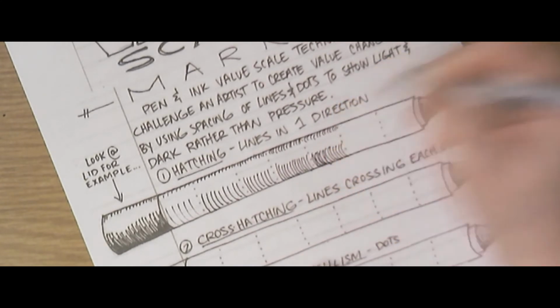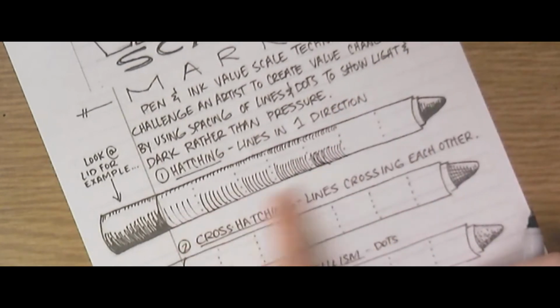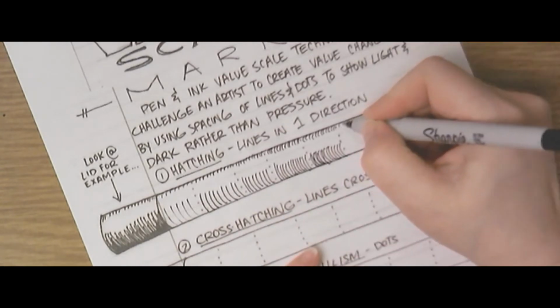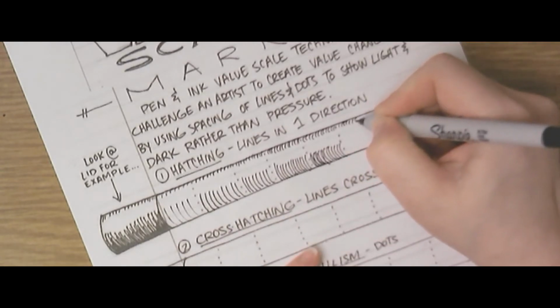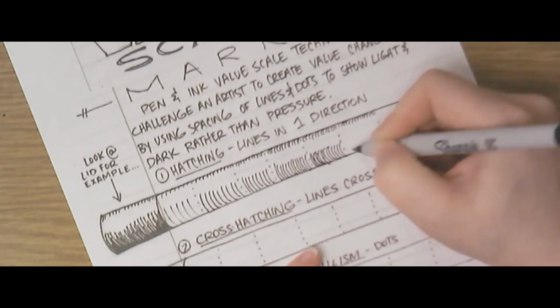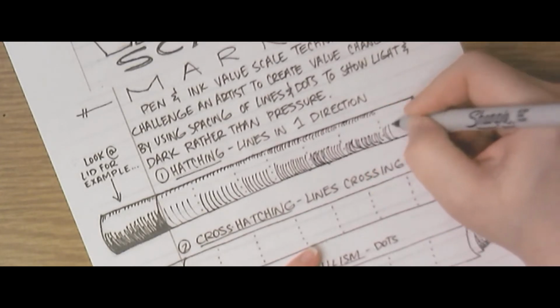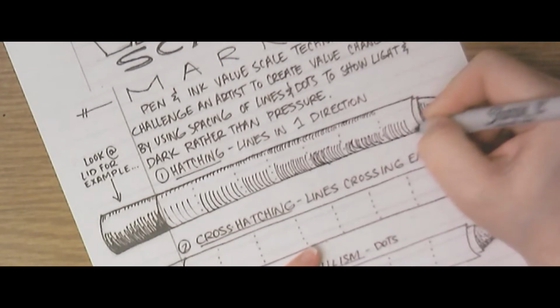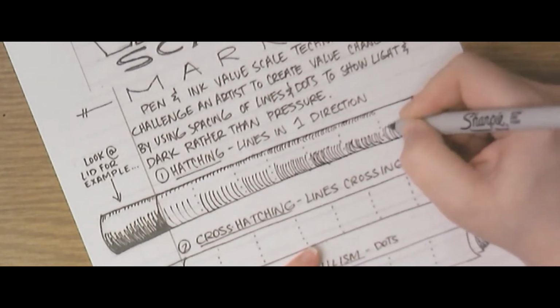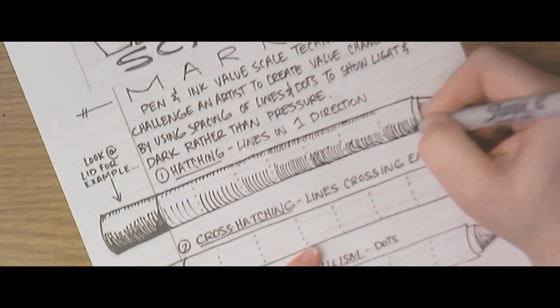So as you work, you want to take a break and look and make sure that it looks like it's getting darker. You can always go back and make something darker with marker, but you can't make it lighter. Okay, so this is the last box. This is going to need to be the darkest. So I'm going to need to go and add a lot more lines.